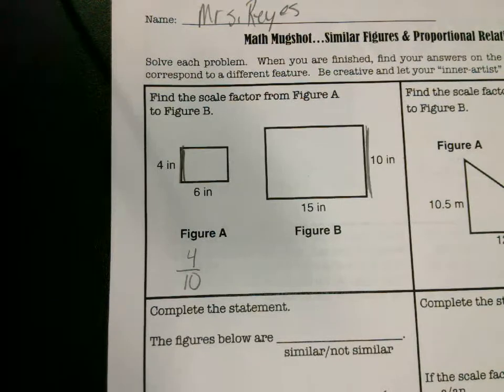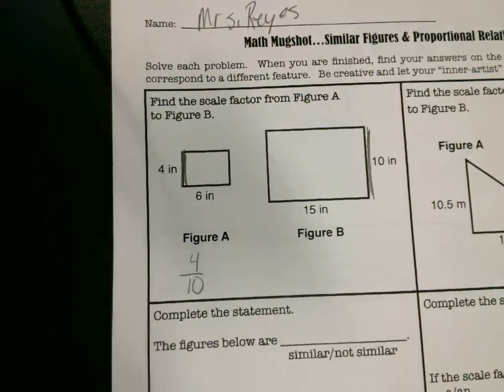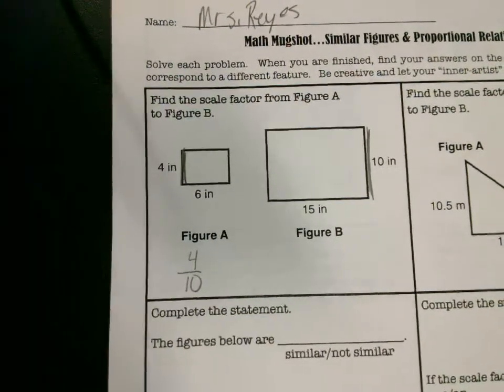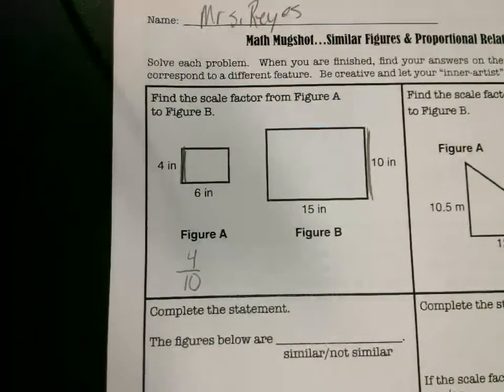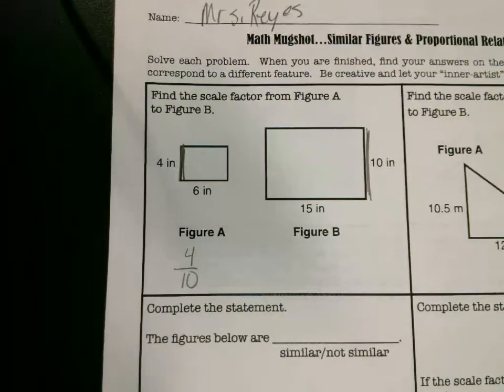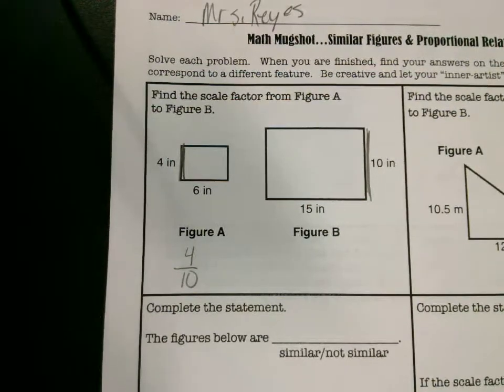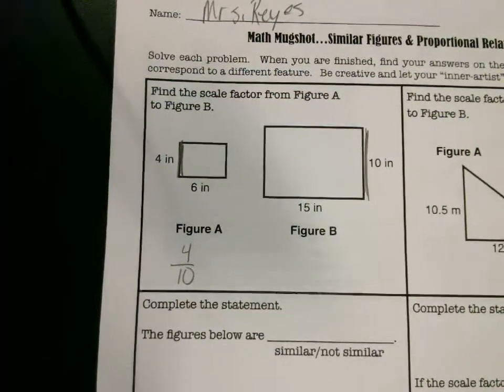How do we reduce 4 over 10? What can we divide by?